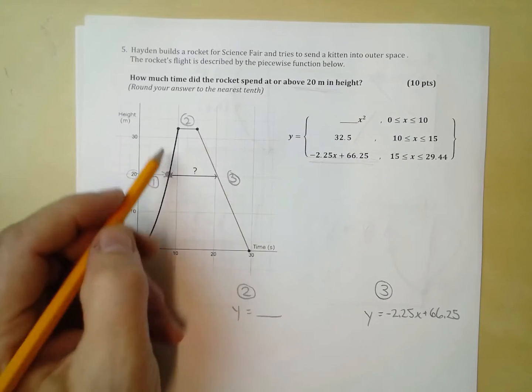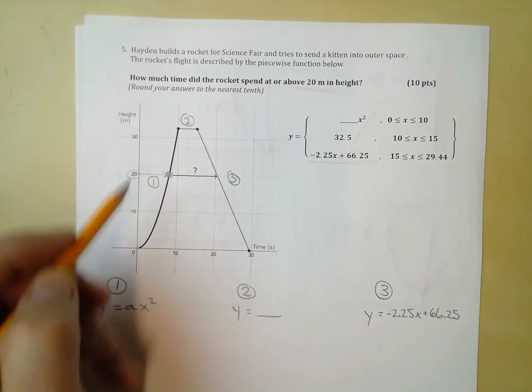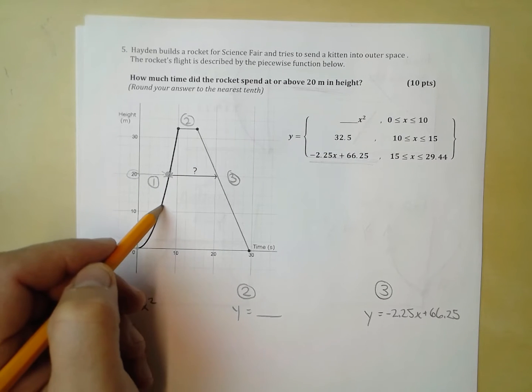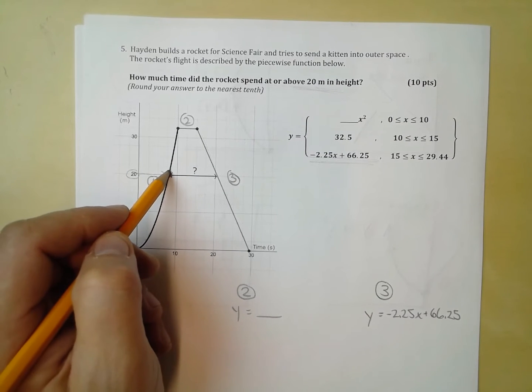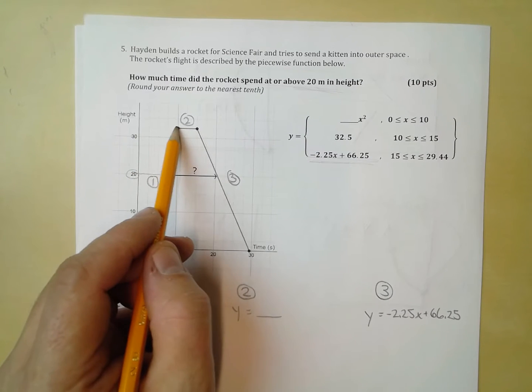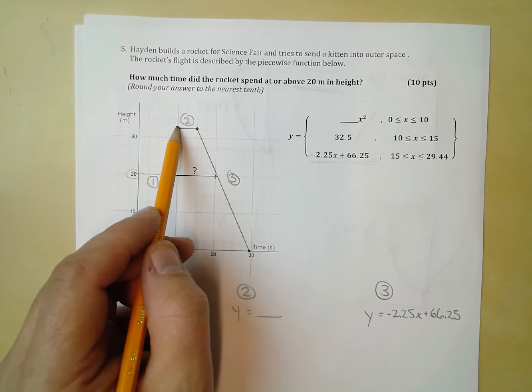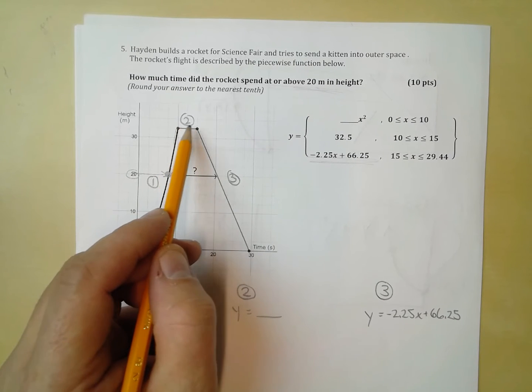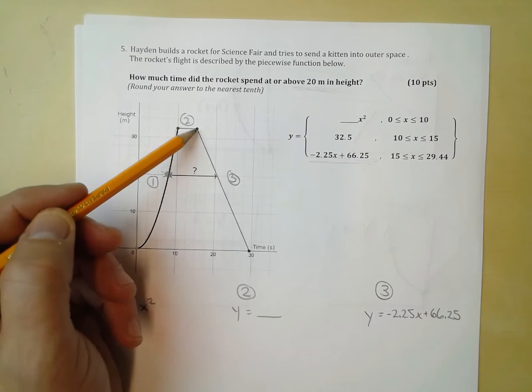And you can see the kitten is traveling now above 20, right? So below 20, take off, getting higher, getting higher. At 20, now above 20, above 20, and then the kitten stops ascending. It stays at that height for a while. I guess the rocket flattens out and flies horizontally for a while. And then at this point, starts to descend.